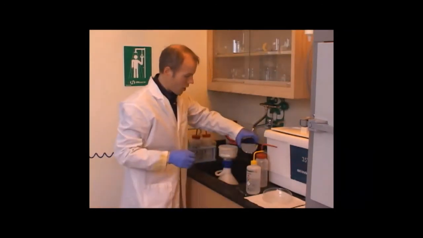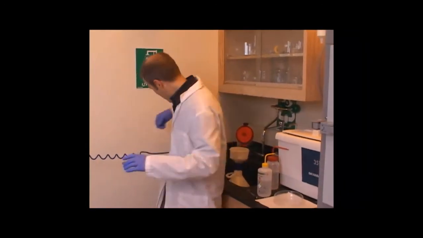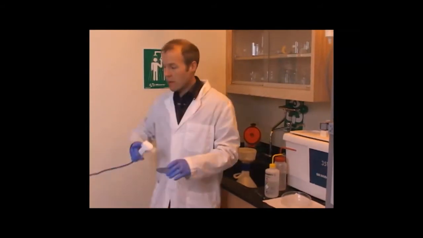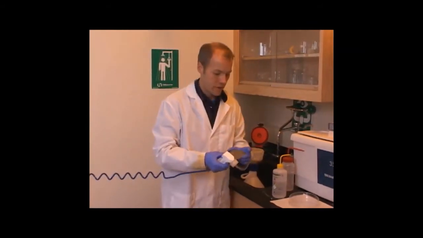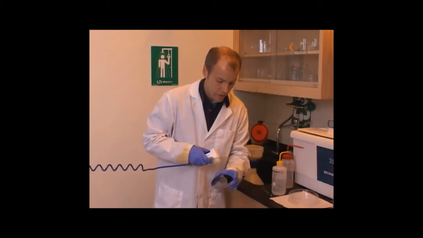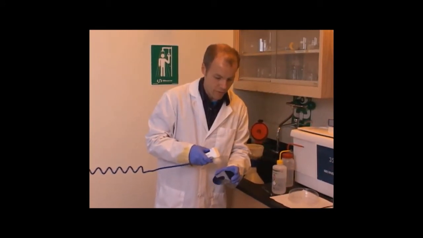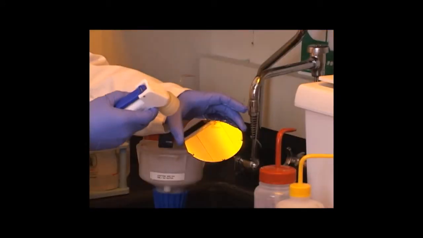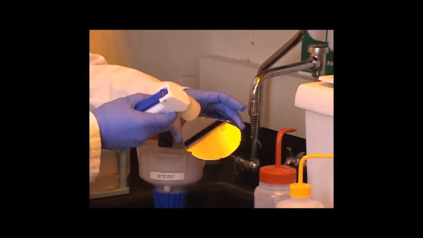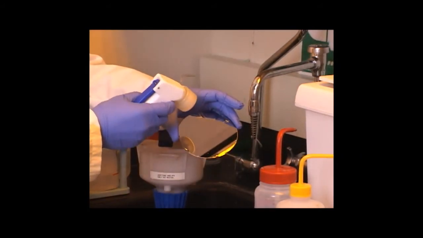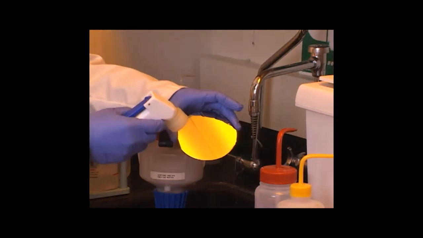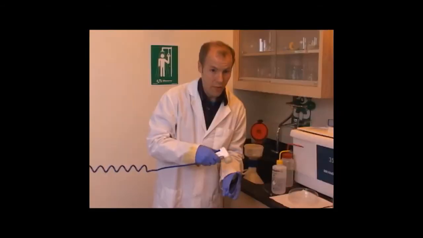And before the water dries, I use dry nitrogen to blow all the water droplets off of the surface, both the back and the front.